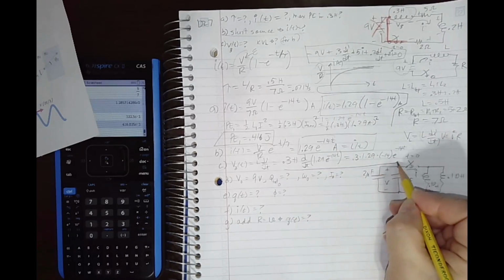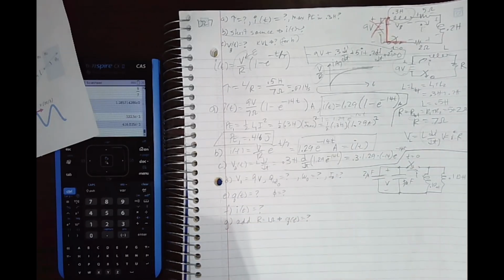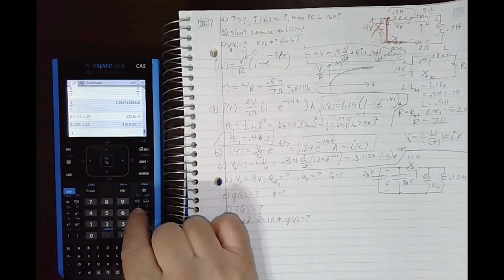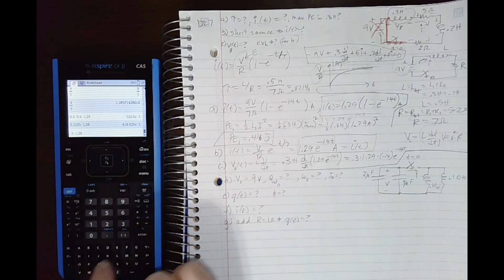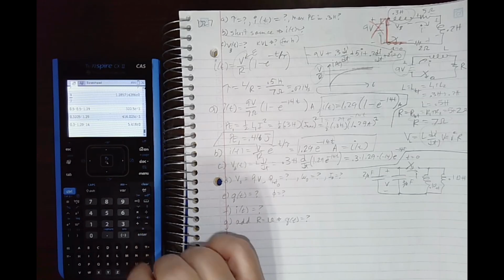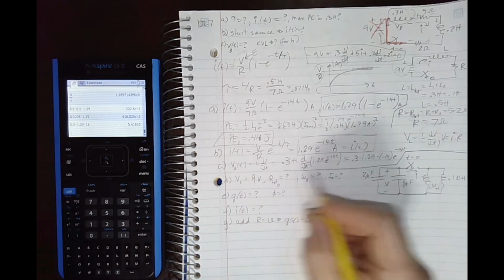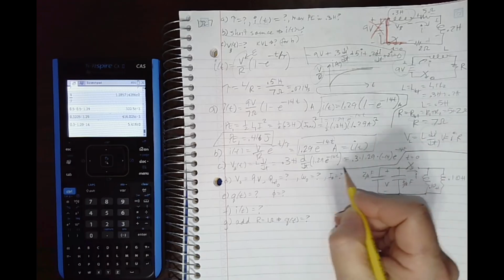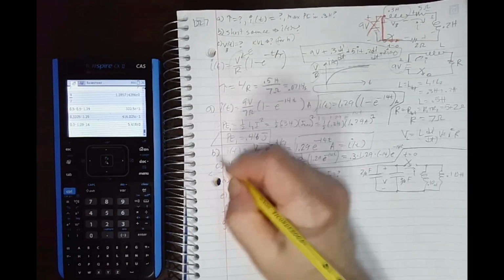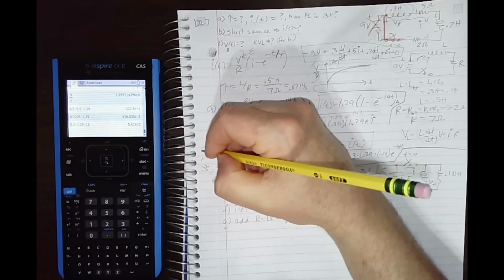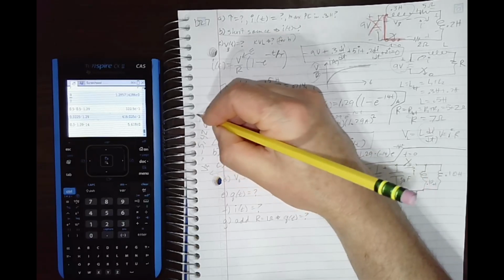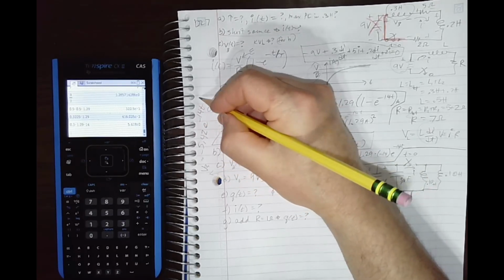Oh, boy. All right, 0.3 times 1.29 times 14, 5.42. So V3, I'll just go over here. It's a mess, but V3 equals negative 5.42 e to the negative 14t volts now.